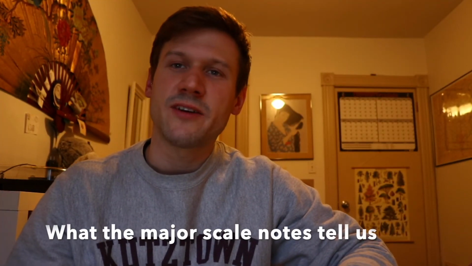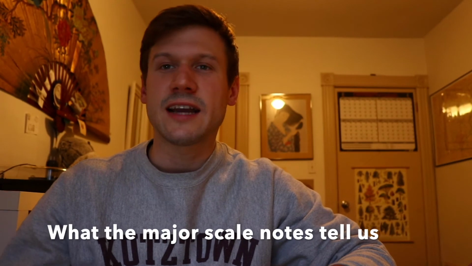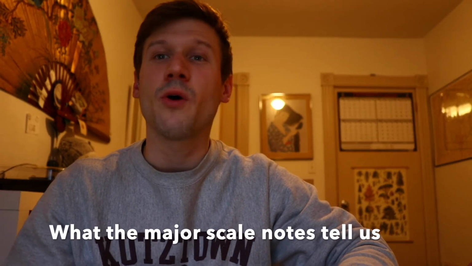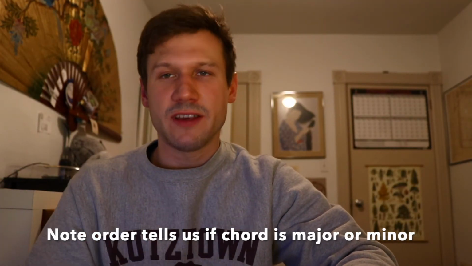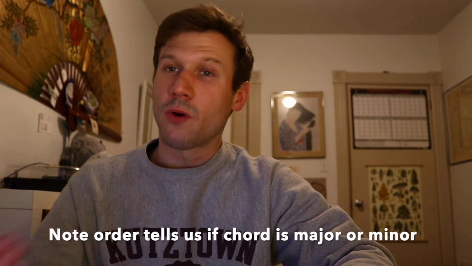Okay, so now that you understand how to make your major scales using the tone patterns, we're going to take the next step and learn actually what major scales tell us about chords that we're allowed to use within a key signature. Okay, so as we know, there are 8 notes within the major scale, and the order of these notes are going to tell us whether the chord is a major or a minor within that key signature.